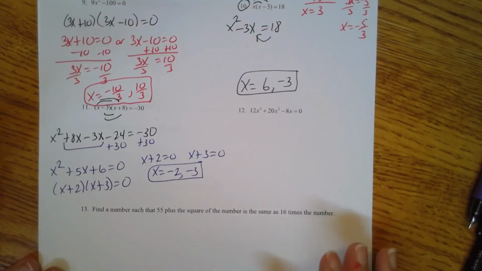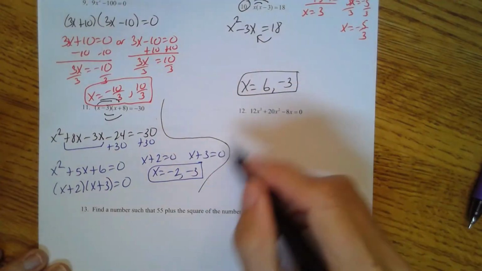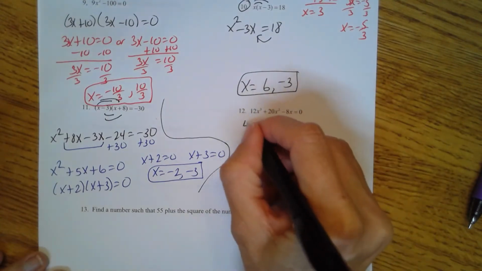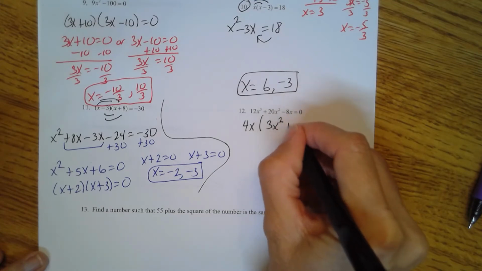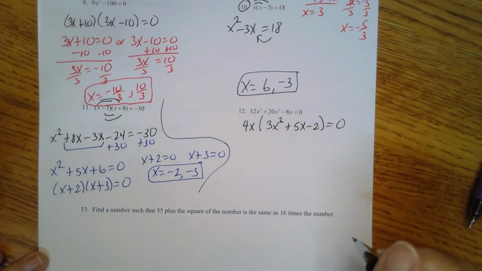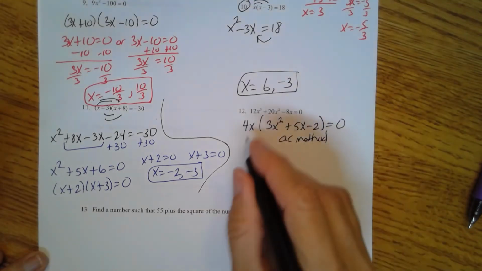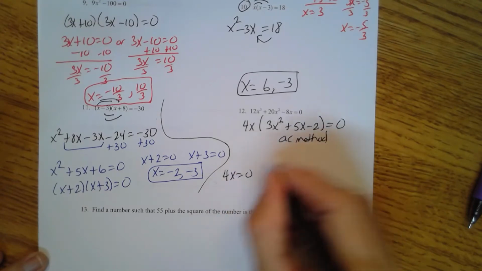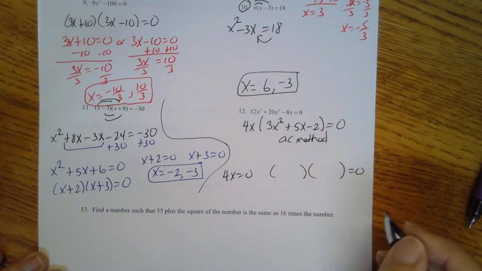So on number 12 we have 12x cubed plus 20x squared minus 8x equals 0. First thing we should look for is a GCF, and there's a GCF of a 4x. So I'm going to take out a 4x and I'm left with 3x squared plus 5x minus 2 equals 0. I'm going to let you do the AC method. And then at this point you're going to have 4x equaling 0. And then you're going to have two more other factors that you need equal to 0 as well.